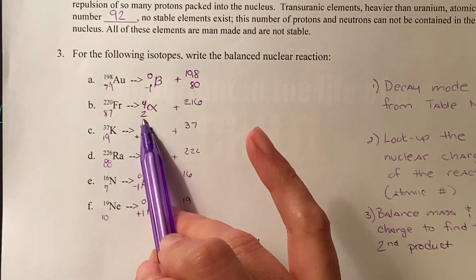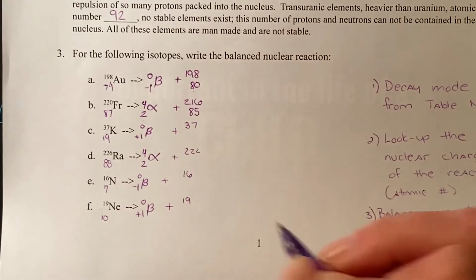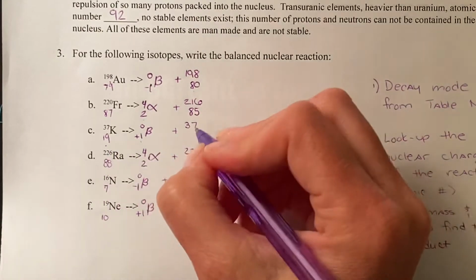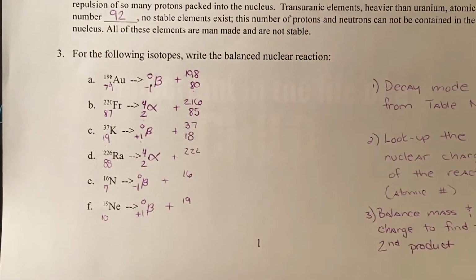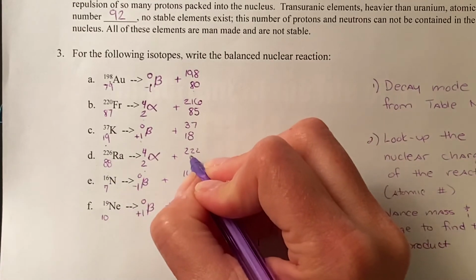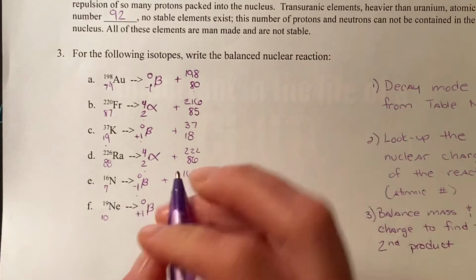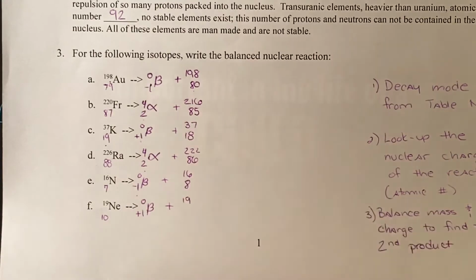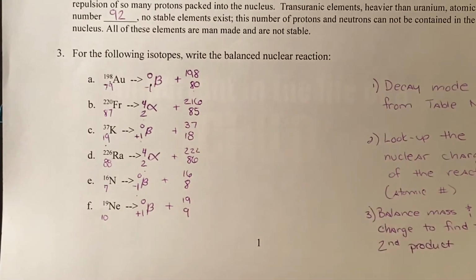87 gets rid of a charge of 2. We got 85. 19 gets rid of a charge of 1. We have 18. And if at any point this is going too fast for you, pause the video, go back and check your numbers and make sure you have everything the way that it should be. 88 gets rid of a charge of 2. We're at 86. 7 gets rid of a negative 1, so that means we go up to an 8. And 10 gets rid of a charge of positive 1, so we're down to 9.